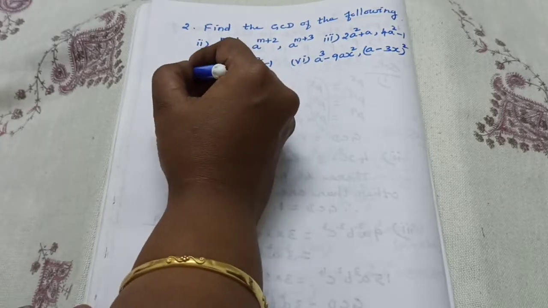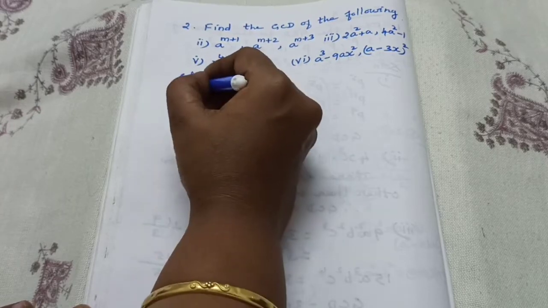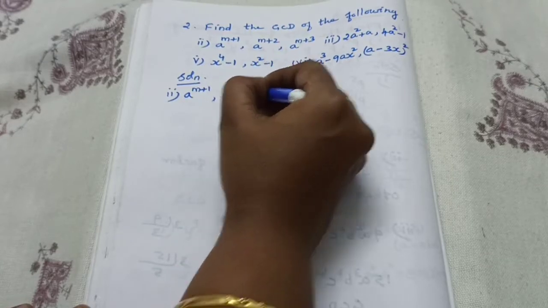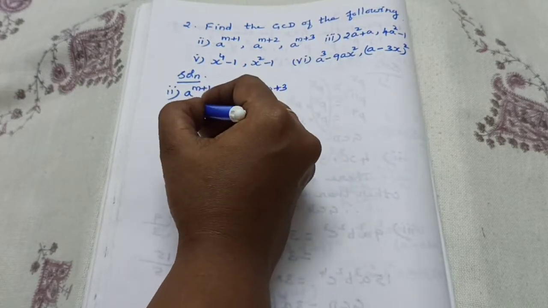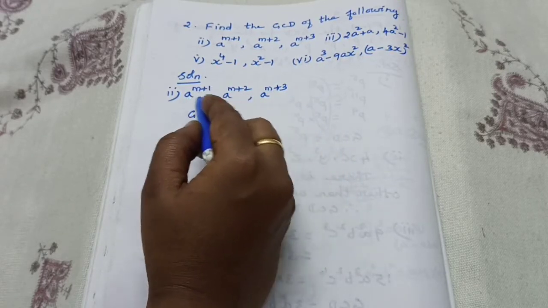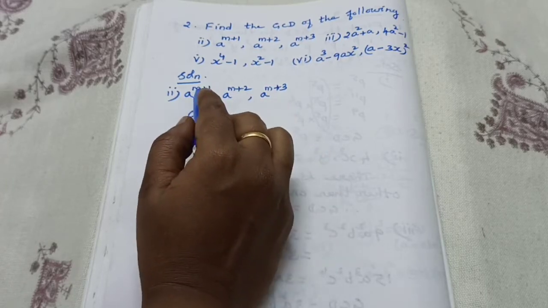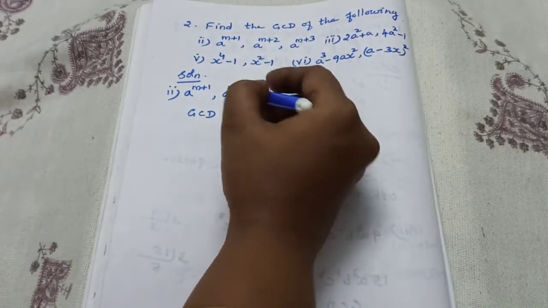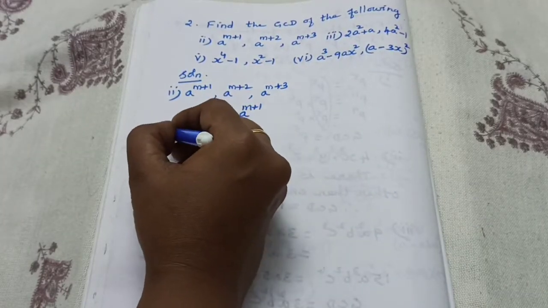Then second question, find the GCD of the following. Second subdivision. Write the question: a power m plus 1, comma, a power m plus 2, comma, a power m plus 3. Okay. Here you should write the GCD. Therefore GCD is equal to, here the bases are equal. Here a is there, here also a, here also a, isn't it? So which is the lowest power? That's the GCD. Okay. So which is the GCD? A power m plus 1. Okay, that's the GCD.